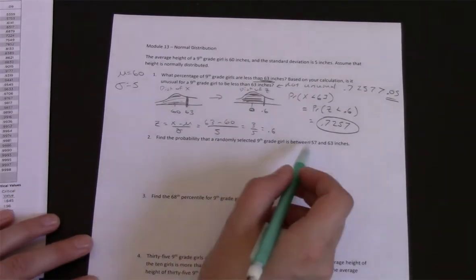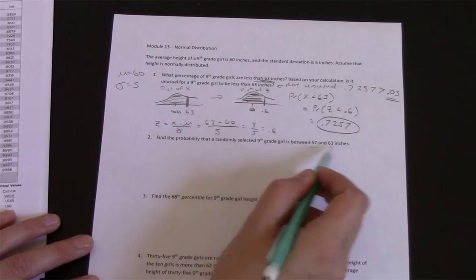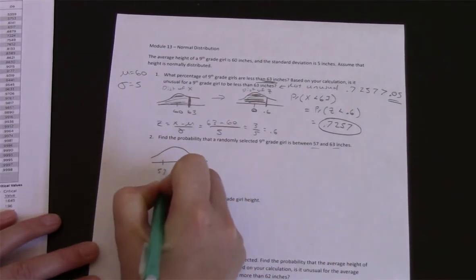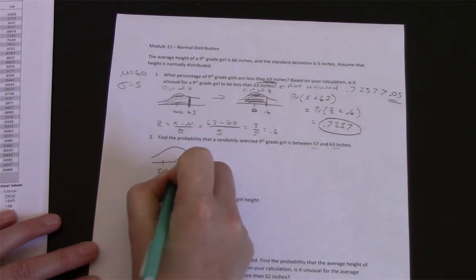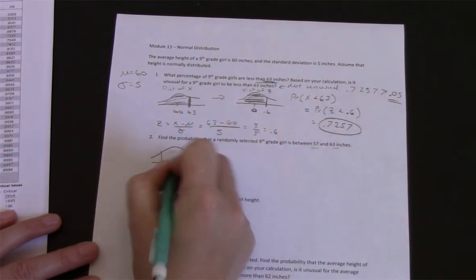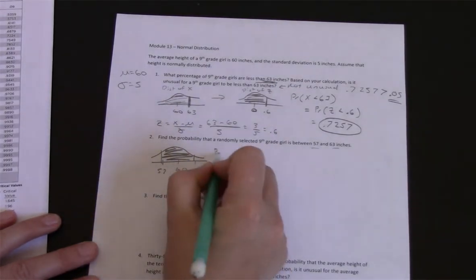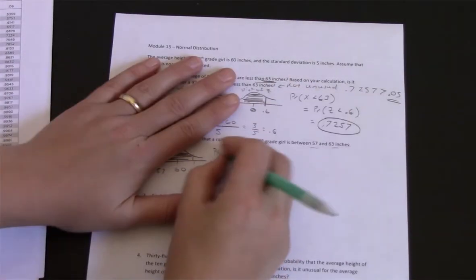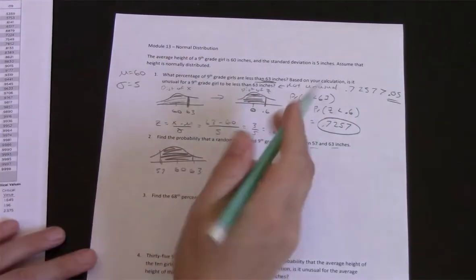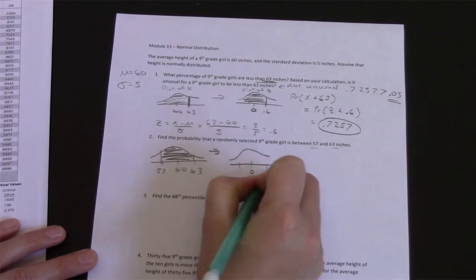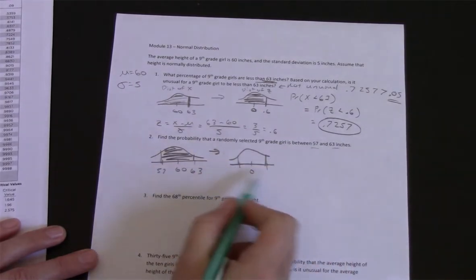Okay, find the probability that a 9th grade girl is between 57 and 63. Okay, so this is a between probability. So first thing we need to do is change that over into a normal distribution, find the corresponding z cutoffs here.